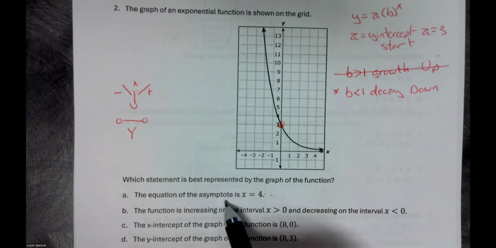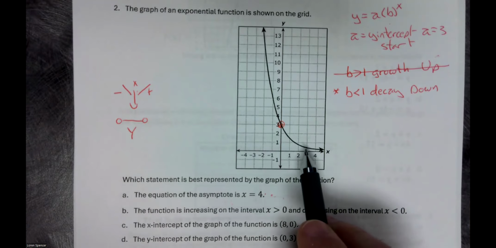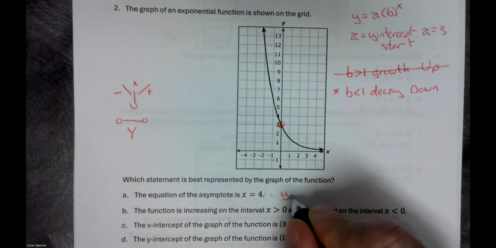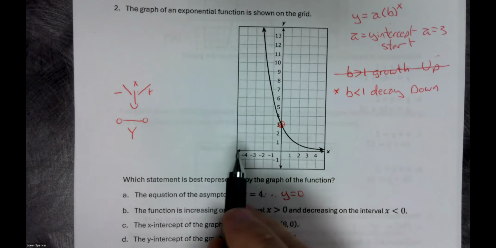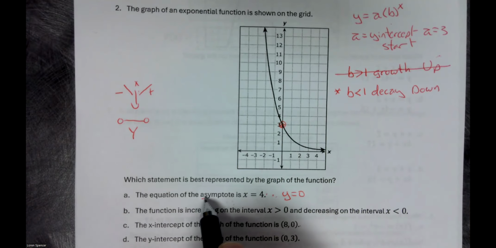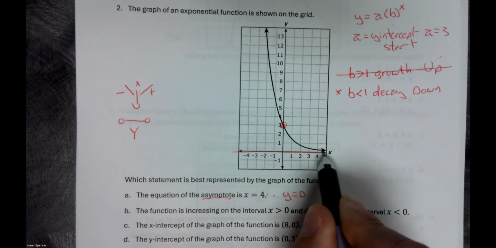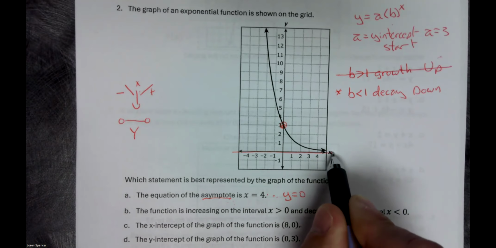So that's not true. Matter of fact, every time we've dealt with one of these on a STAAR test, the asymptote has always been y equals 0, because the asymptote is the line that it cannot touch. In this case, it gets closer and closer to this line.